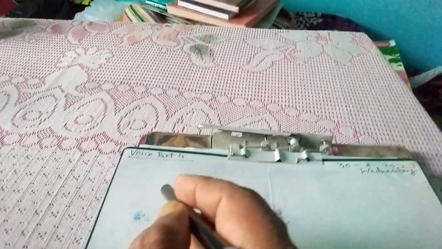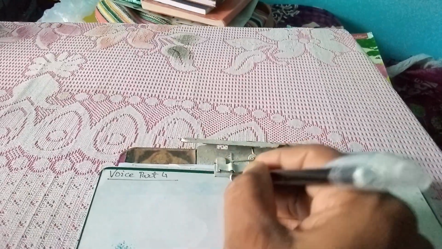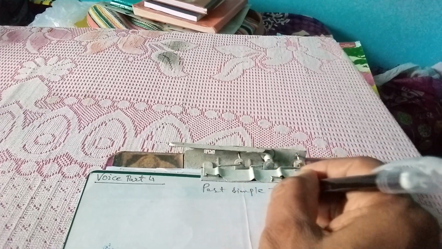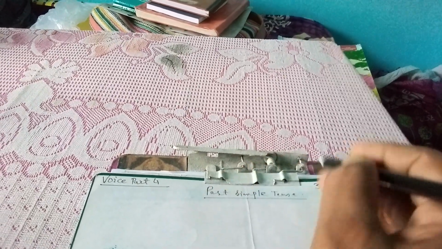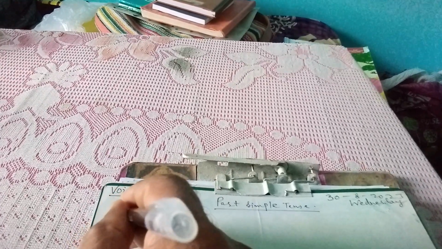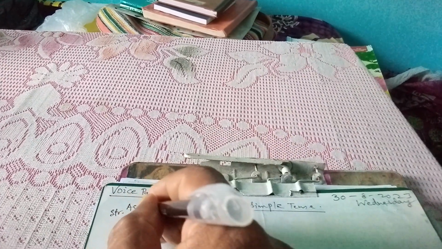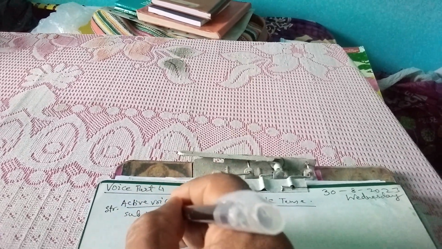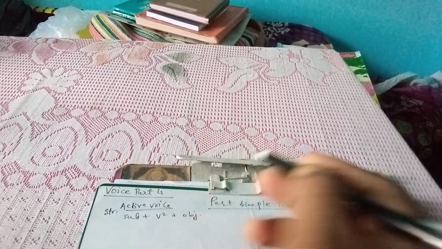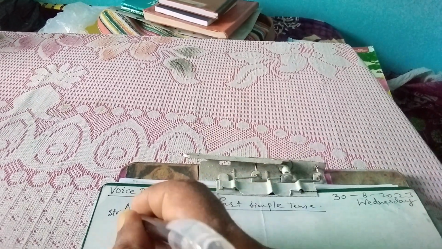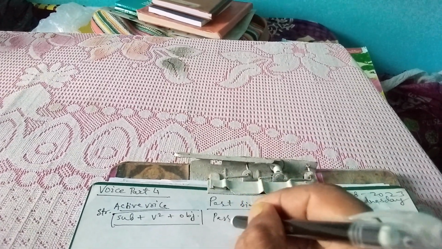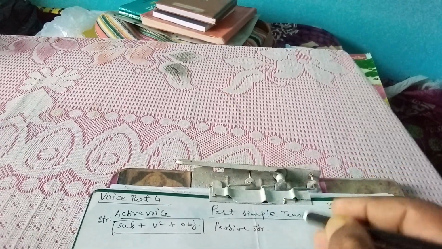Dear students, today I am going to explain you voice part 4 and it is related to past simple tense. So in this you find the structure of the active voice. Active voice structure is subject plus V2 plus object. Okay, this is the normal structure in active voice, and in passive voice the structure is this.